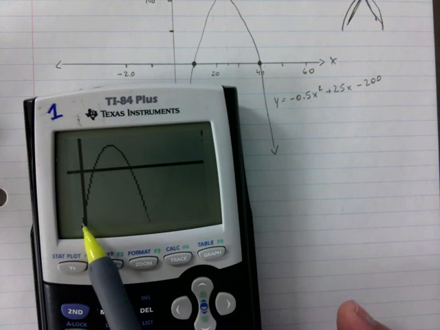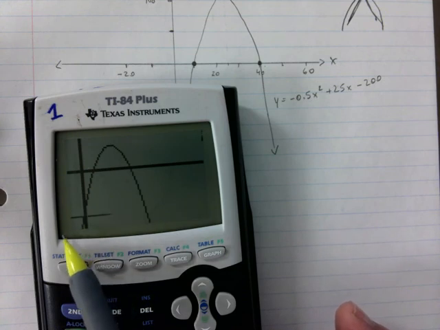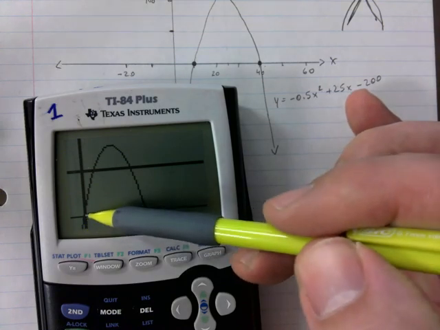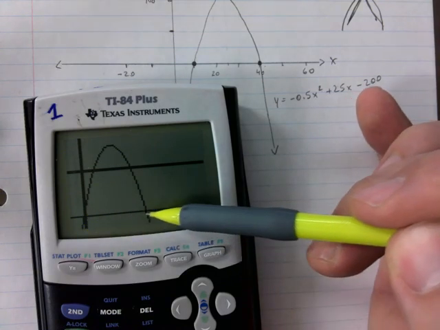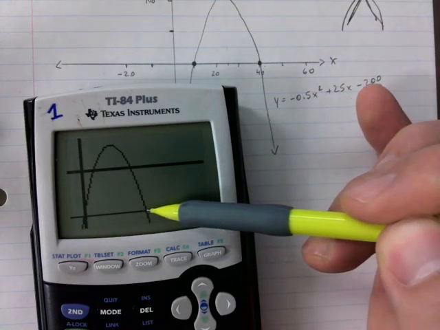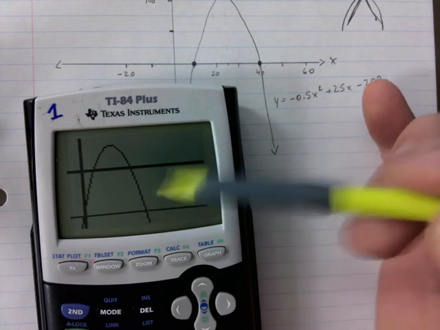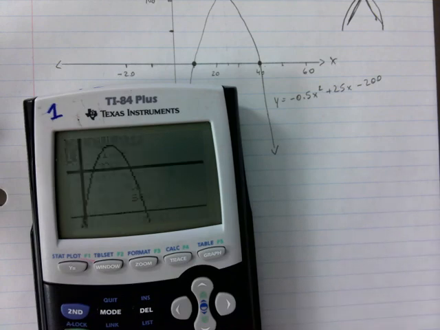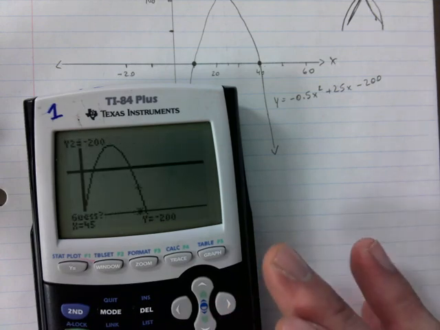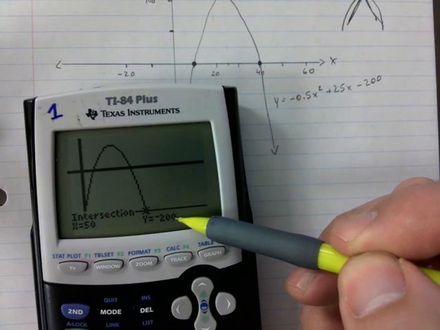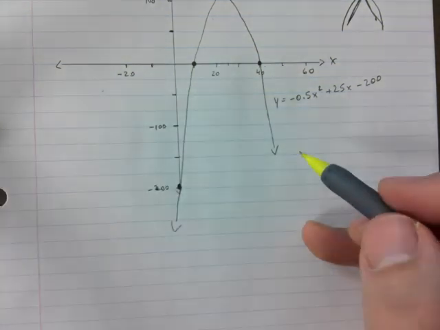Like, I will essentially graph a line, right? Because this is negative 200 on the y-axis. So you technically should be able to find a point that's right across from it here. So you would just go second trace 5, enter, enter, enter, and then it's 50, negative 200. That's this point right here.